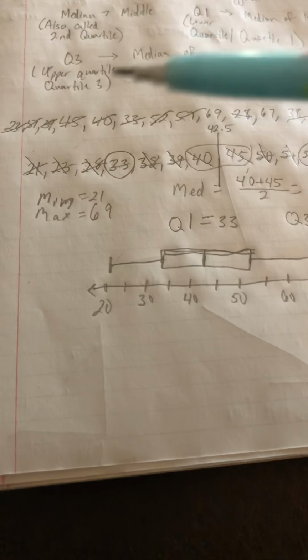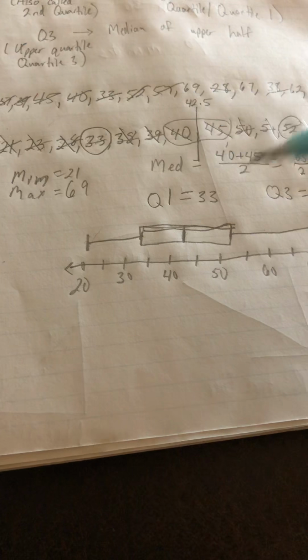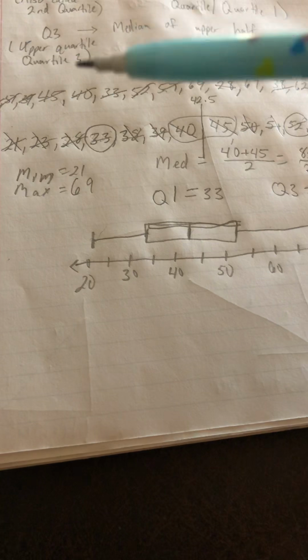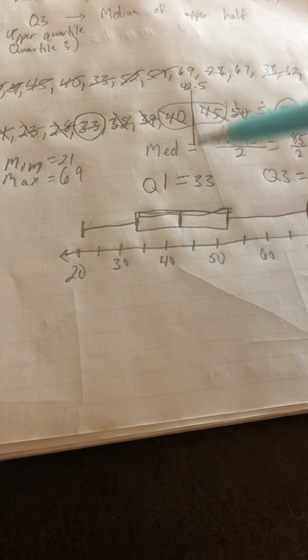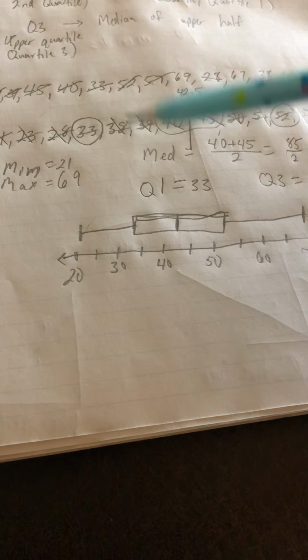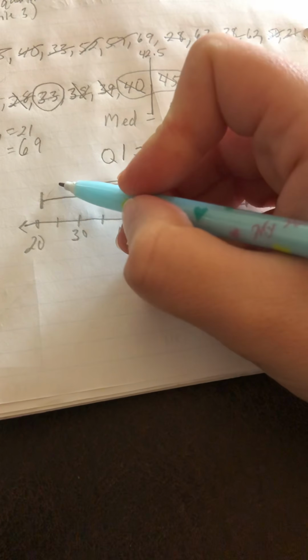So if they give you a set of data and they ask, what's the Q1 or what's the Q3, you have to order them from least to greatest, find your median, and then find the middle of the first half of data for Q1. They ask you for quartile 3, you have to find your median and find the middle of the second half.